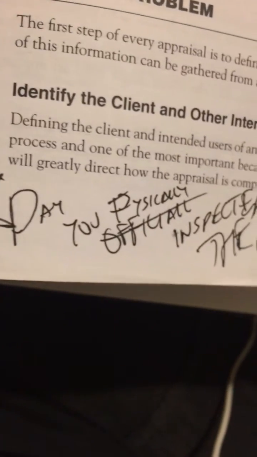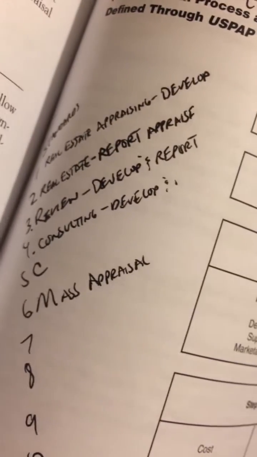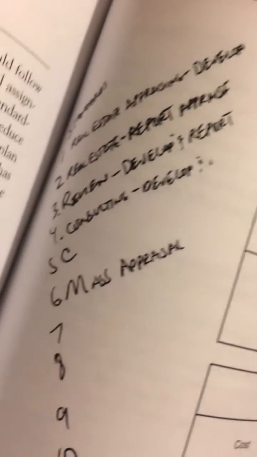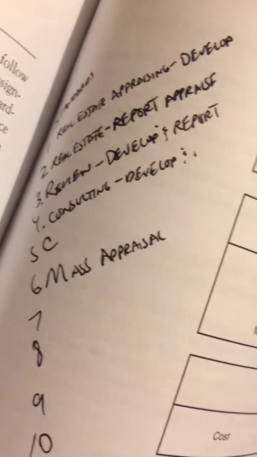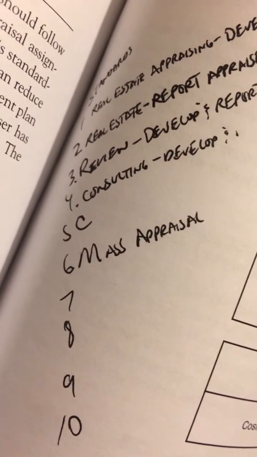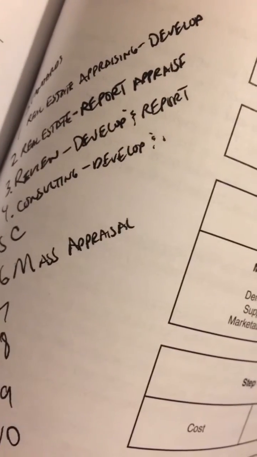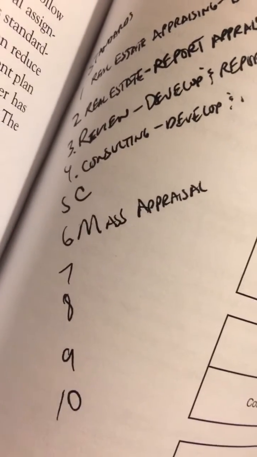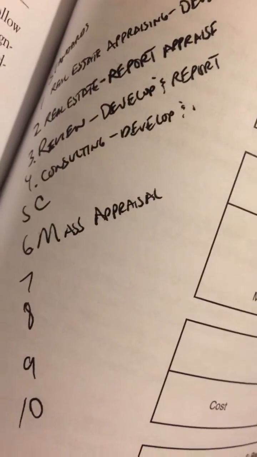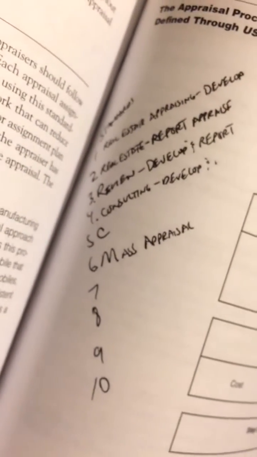Extra note, day you physically inspected the property. And then it has the standards. Number 1 is real estate appraisal development. Number 2 was real estate appraisal reporting. Number 3 is, I don't know what that says, development and reporting. Number 4 was consulting development. Number 5, I couldn't write it. Number 6 was mass appraisal. I think they're talking about the USPAP standards.